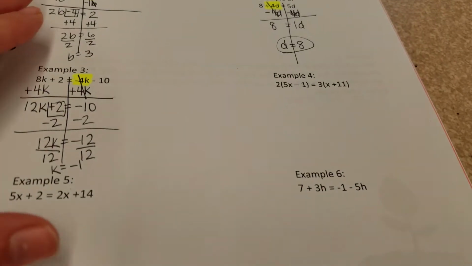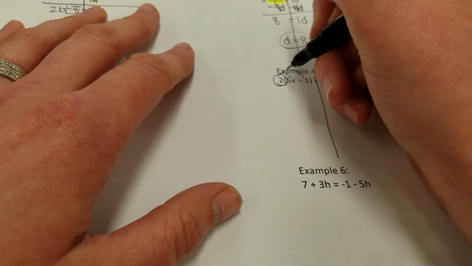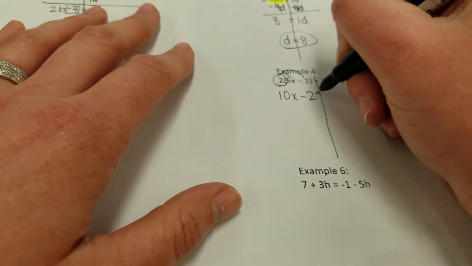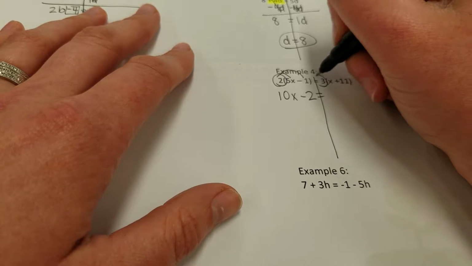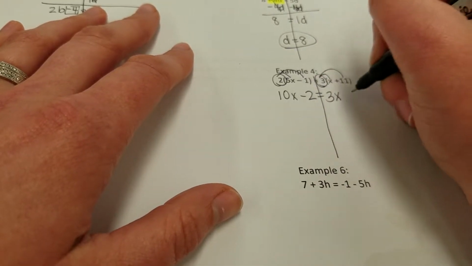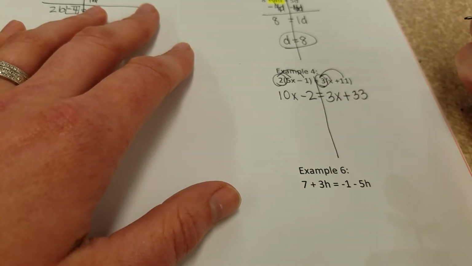Example number 4. Drop a line down your equal sign. Don't says to distribute. I need to distribute the 2 to the 5x and the 1, the negative 1. So I get 10x minus 2 equals. Over here, I also need to distribute, but it's just the 3. 3 times x is 3x. 3 times positive 11 is a positive 33.